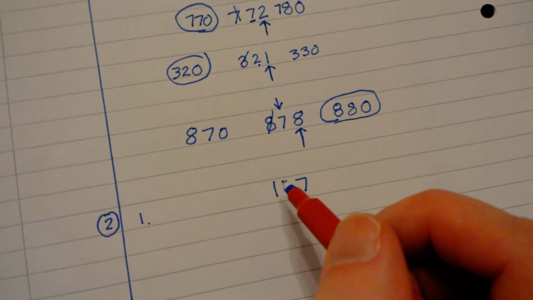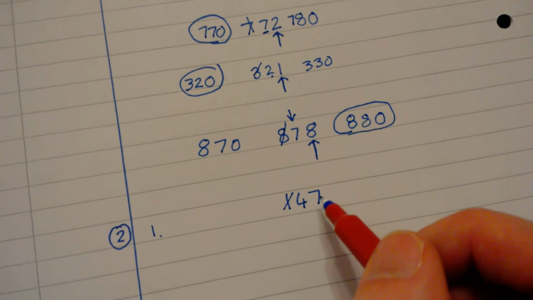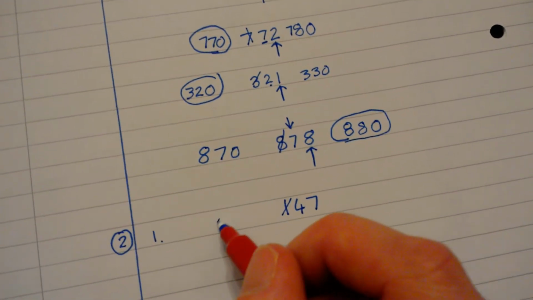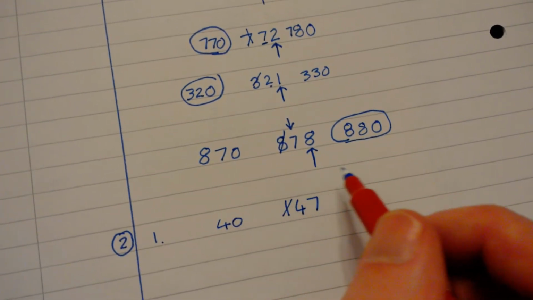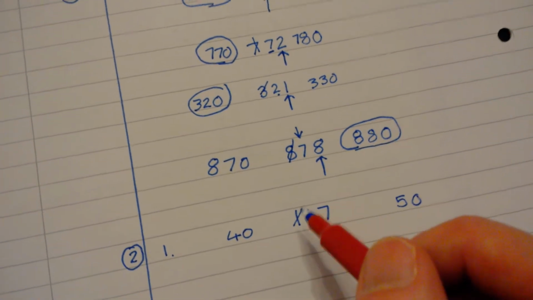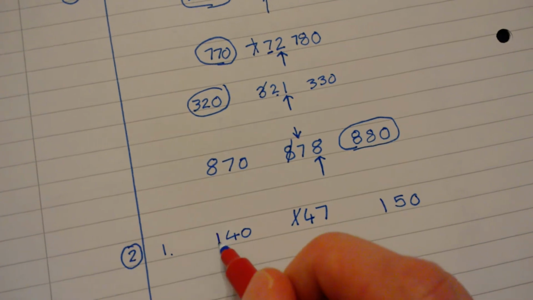So just think, let's get rid of that 1 for now. What multiple of 10 does 47 come between? Well, there's 40. I know that because there's the 4 there. And then 10 more than 40 is 50. So put that this side. But remember, you have to put the 1 back.